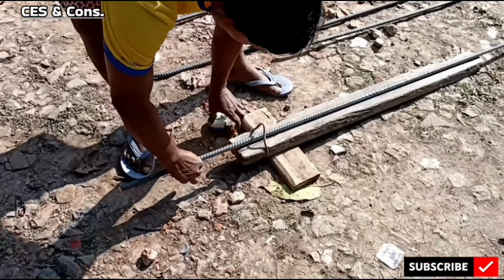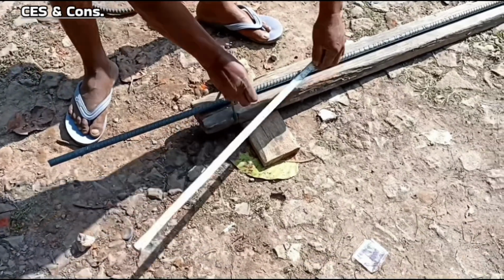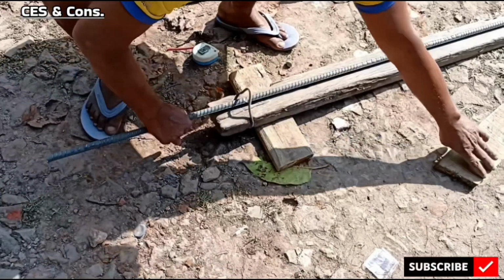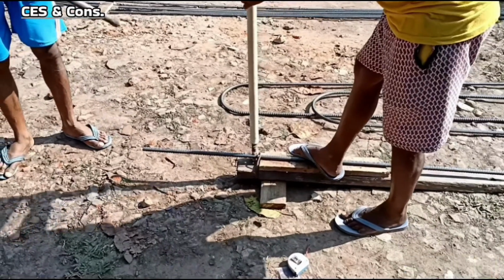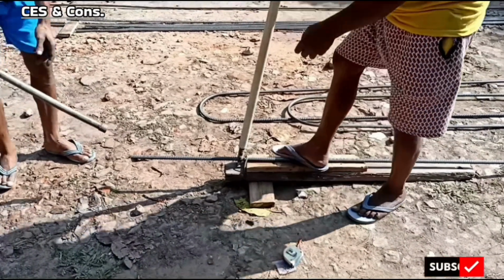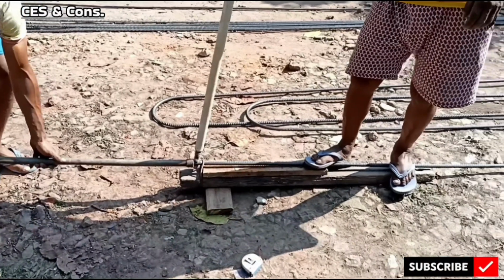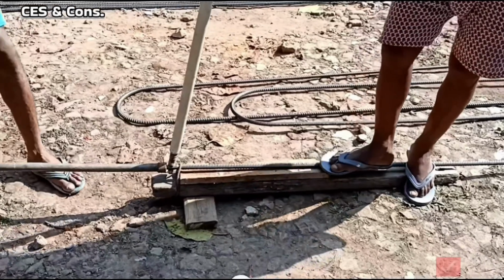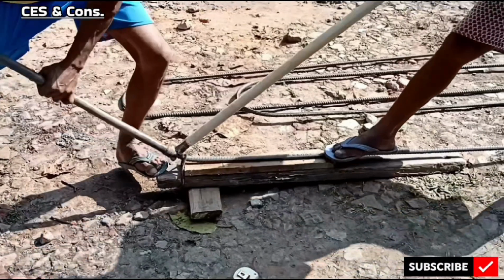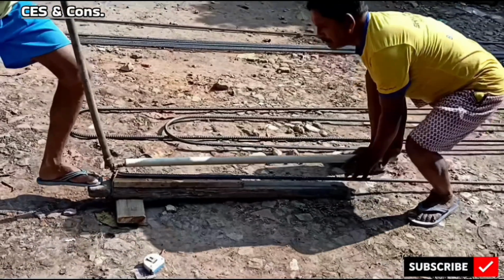These columns have three main functions. Number one, load transfer. The primary function is to transfer axial loads from the structure to the foundation. Loads may be dead load, live load, and sometimes wind or earthquake induced forces. Number two, resisting stresses. A column is not subjected to axial compression alone. In reality, due to eccentricities and frame action, it also experiences bending moment and shear force. Number three, structural stability. Columns hold the building upright. A failure of a single column may endanger the stability of the entire framed structure.